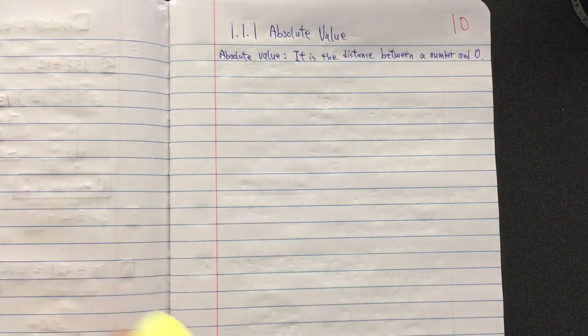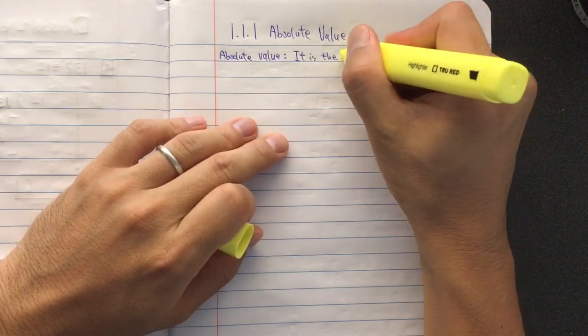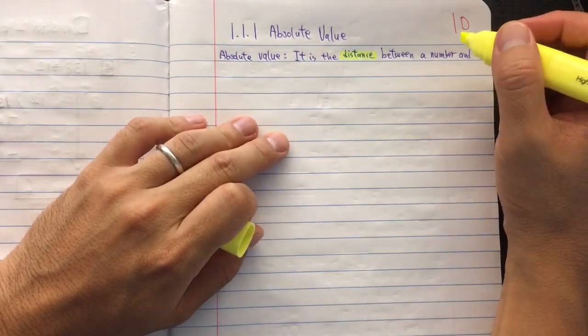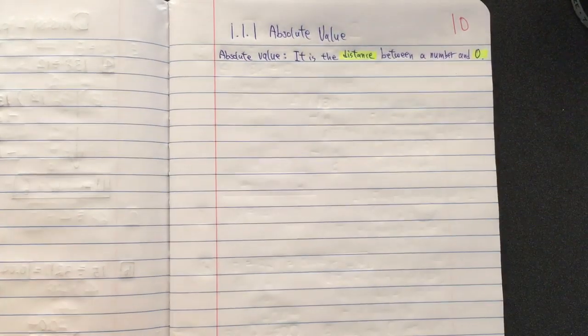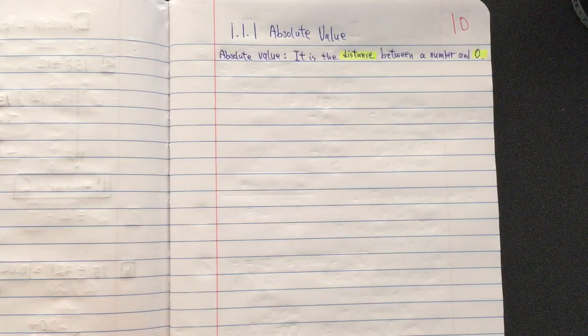Now I need to highlight it. First, it's a distance. If I highlight, you highlight. Between what? Between a number and zero. Please highlight here. I would like to see you use your highlighter. So it's a distance.